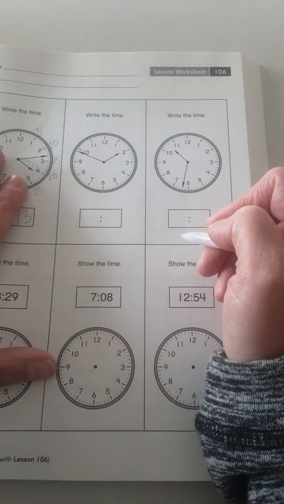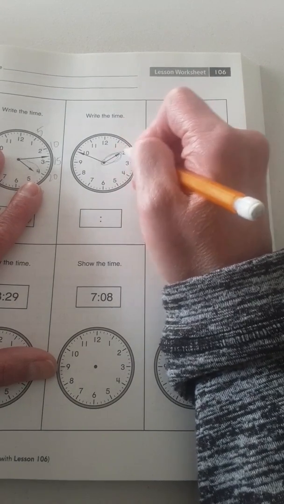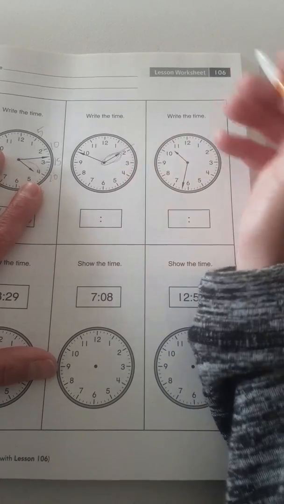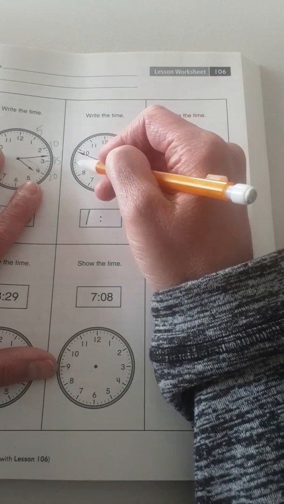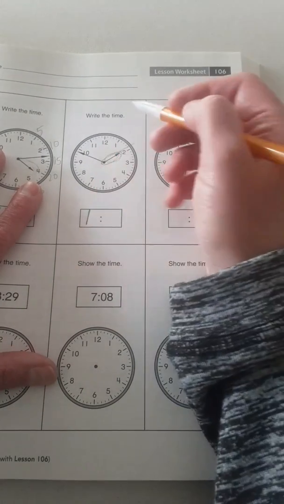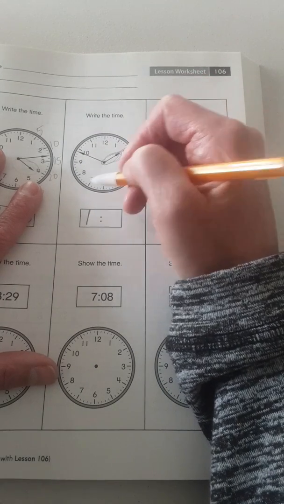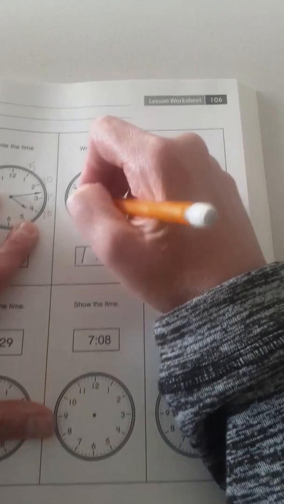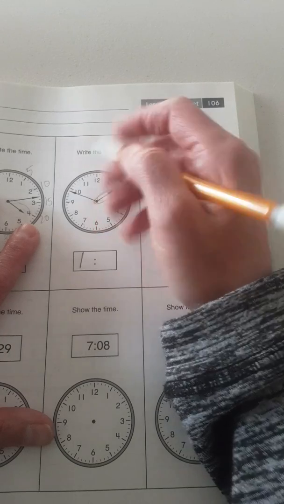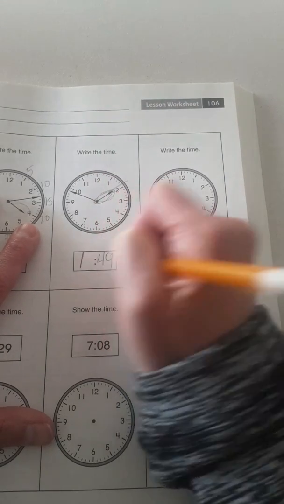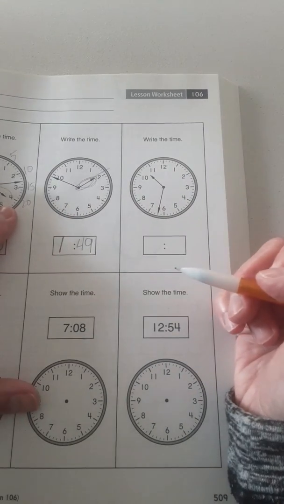Now I'm going to look at this one. Looking at my hour hand, if I draw a line, it's not to the 2 yet. So I know it's 1. Now I'm going to count by 5s until I get here, and then I'm going to count by 1s. 5, 10, 15, 20, 25, 30, 35, 40, 45, 46, 47, 48, 49. In 1 minute, it would be 1:50. All right, next one.